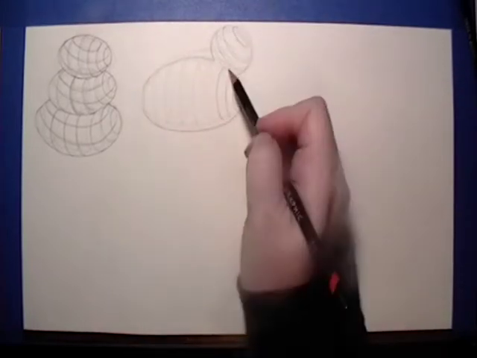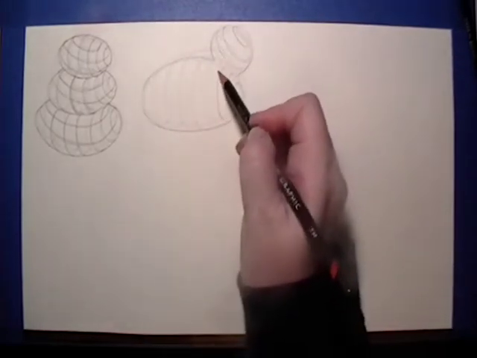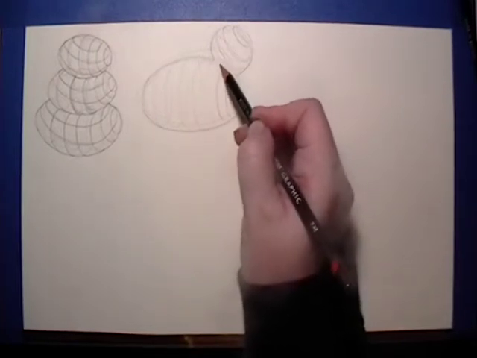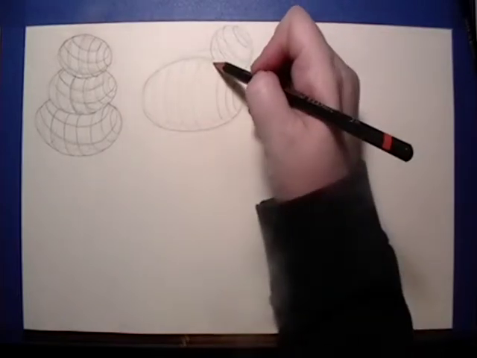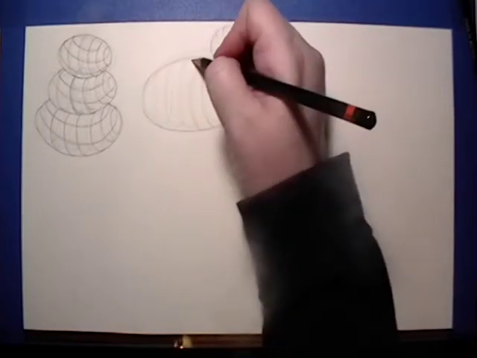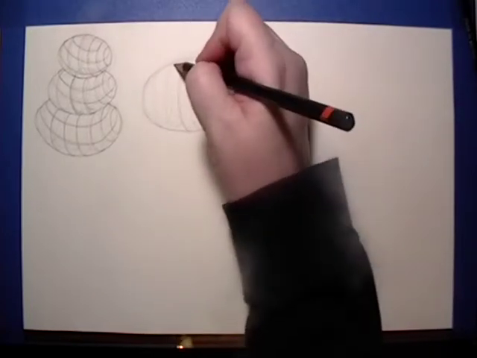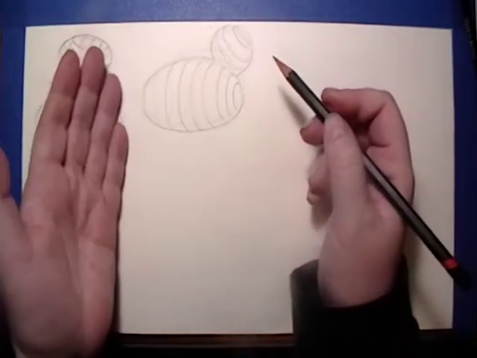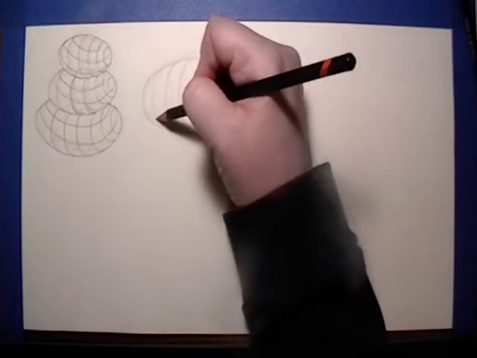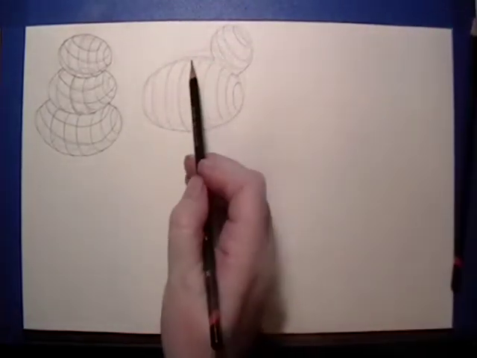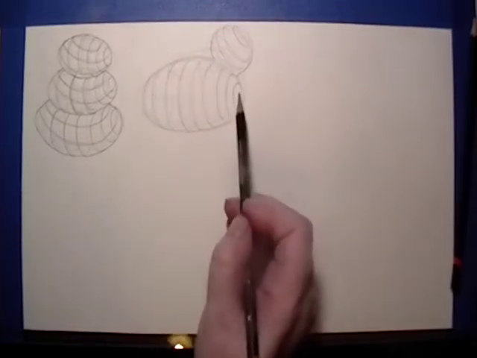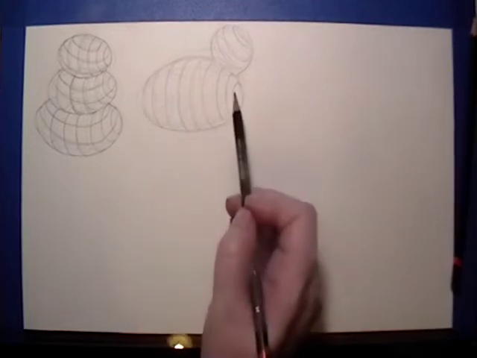And I'm stopping right here at the edge where these two meet, and then I'll match them up in just a minute. So I didn't want to put an extra line right there, and I'll show you why, because they're going to meet in a second. And even though by now we probably know where the shadows would go in these shapes, just doing these exercises is going to really give us more of a concrete understanding of how forms work.